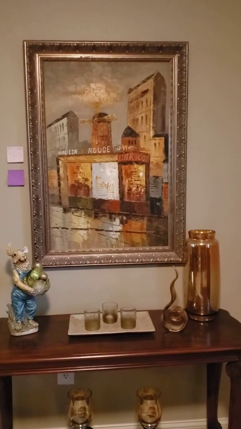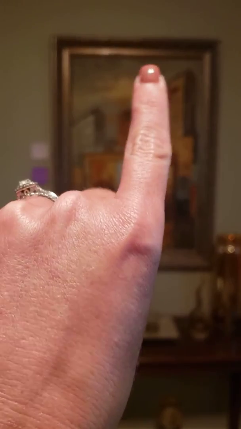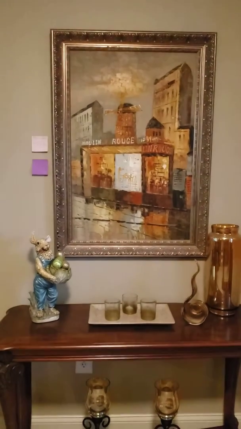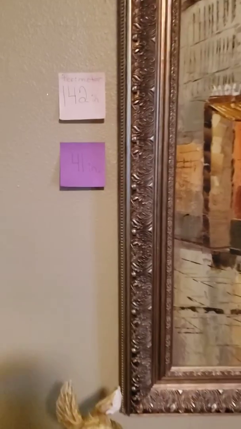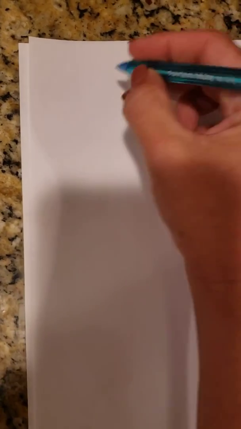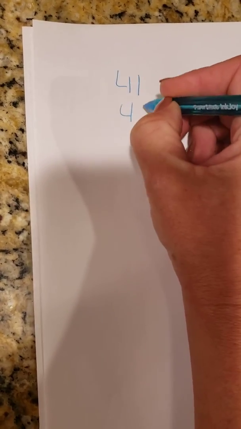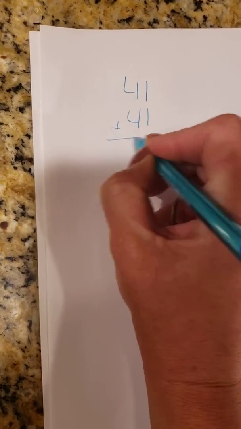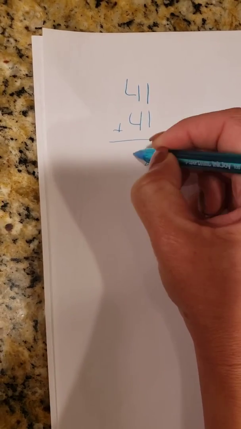So if you'll pause the video and try to decide if this is 41 and this is 41, what must those two lengths be? I will zoom back in so you can see those numbers. So again, I'm going to take what I know, and I know that my top and bottom width were 41, and that's going to give me 82.